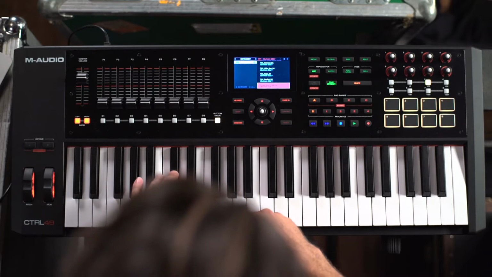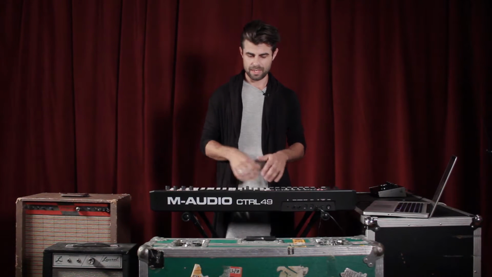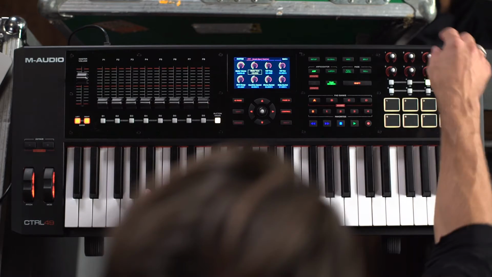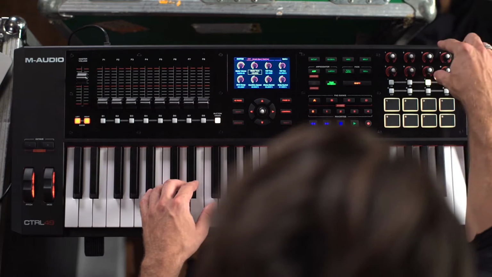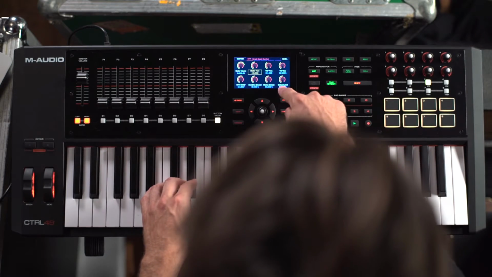Now I have that really fat analog sounding bass. And if I hit Control, I can see all of the different controls that are associated with the knobs. So the top row and bottom row.